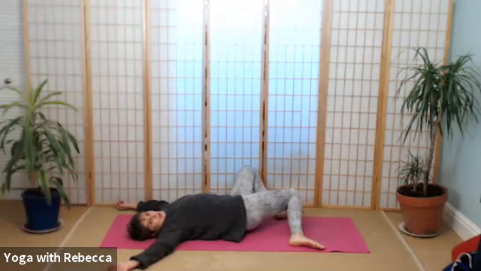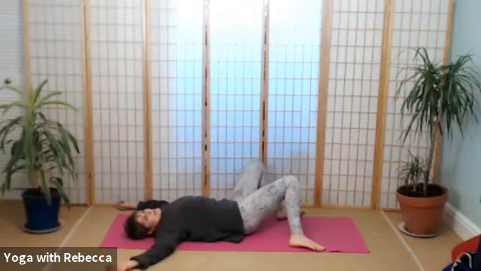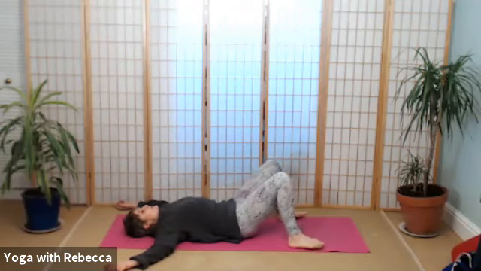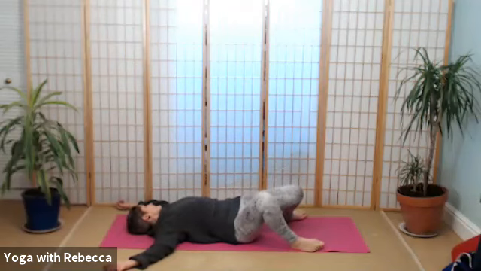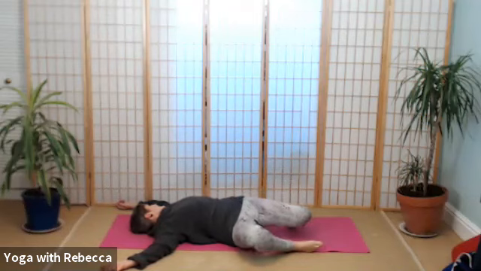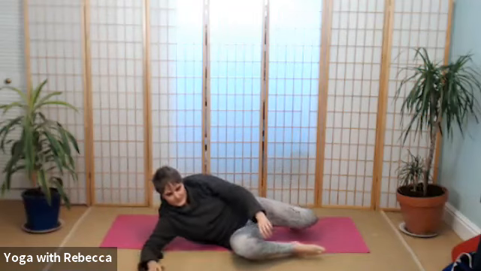And it may be that you notice a little bit of spiraling in the spine as you come to each side, turning the head. Lovely.